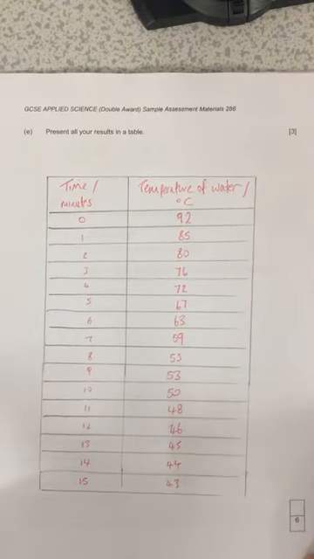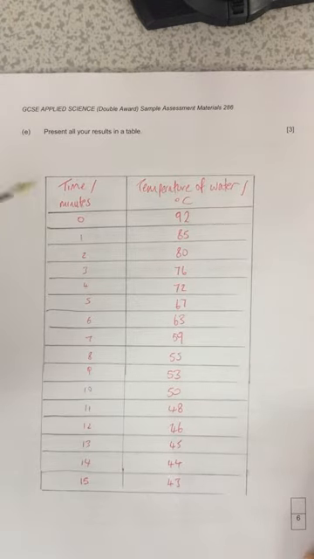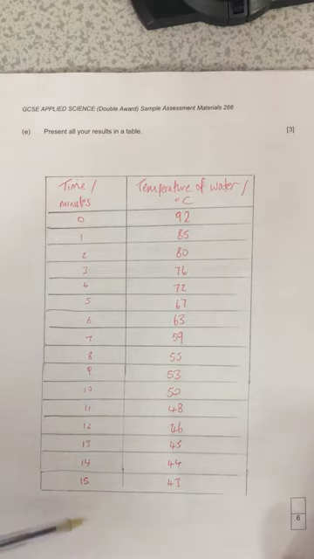Okay, so you then have to construct a results table to put your results in. It's this nice simple method, there's no repeats, so I'm just simply going to have time in minutes. We're going to take the initial temperature at time 0, and then every minute for 15 minutes, and then I'm just going to measure the temperature of the water.